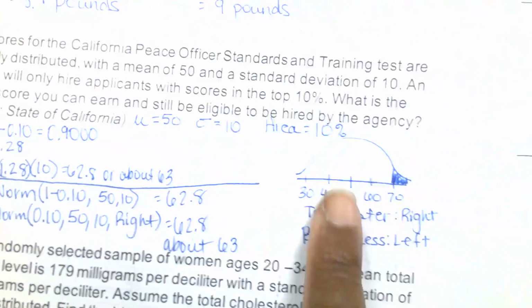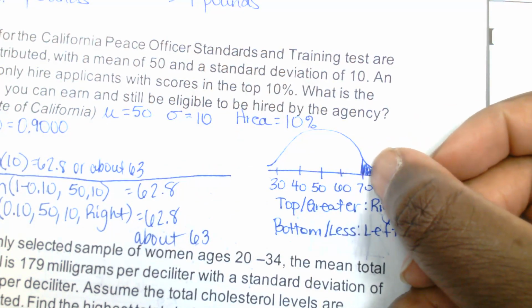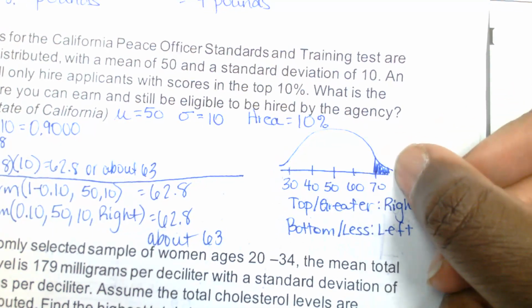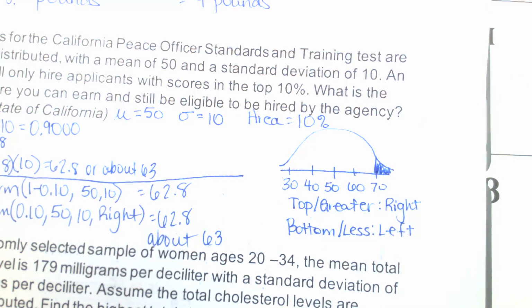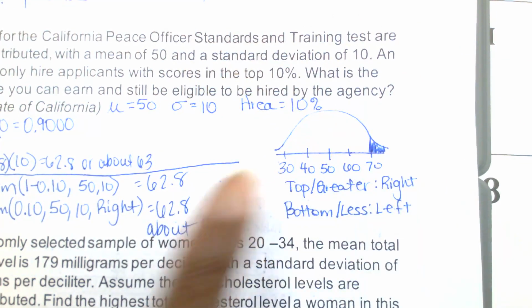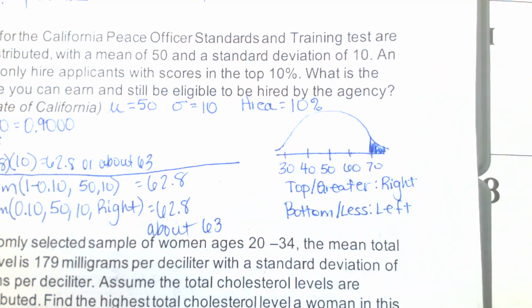So notice I set up my graph just like I normally would using the x values. Top 10%, I don't know where that is exactly, so I just kind of shade it over here to give me a relative area of where to shade. And then we find our answer and make sure it makes sense. And it does. It's about 63, so it should have been somewhere over here. I didn't shade 10% of my graph, so that's the best I could do. And so that is the gist of chapter 5.